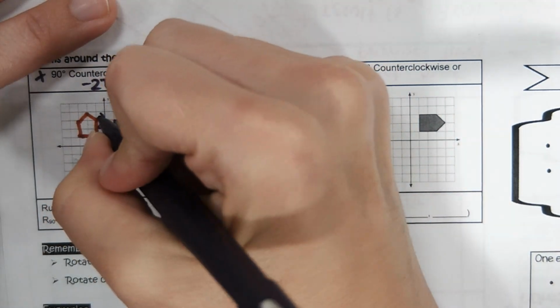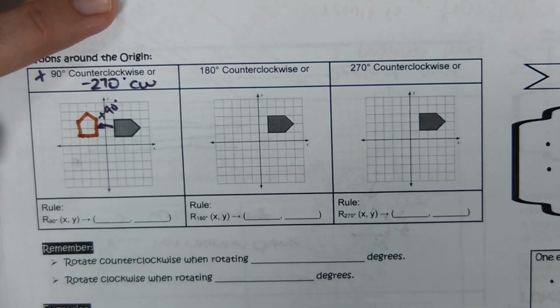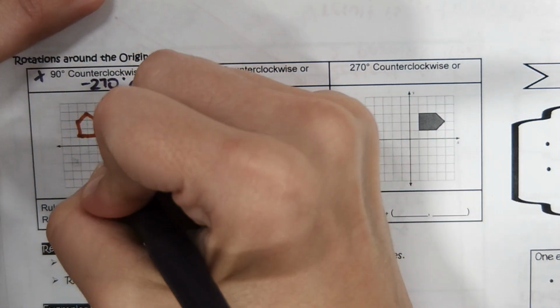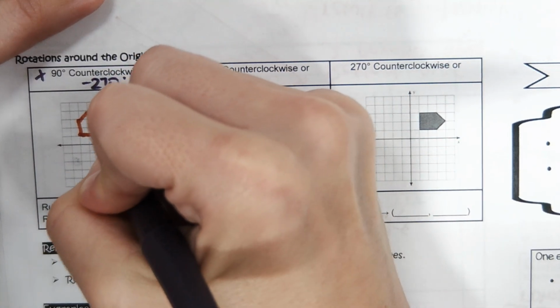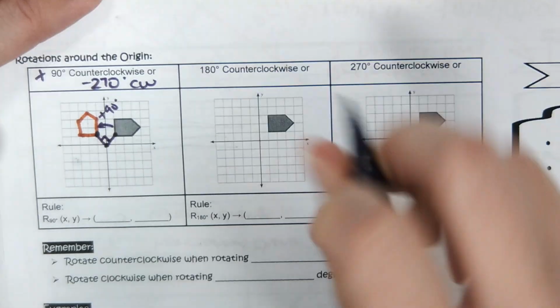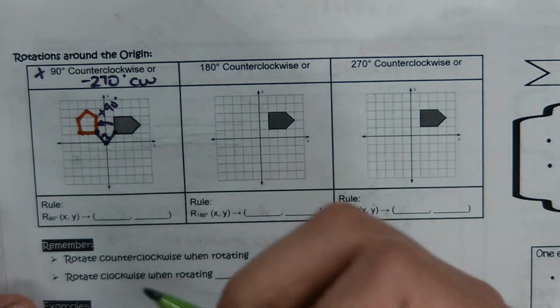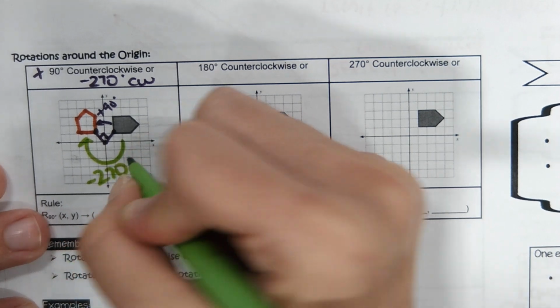That would be a positive 90-degree rotation. And also, if you were to take a corresponding point like this corner and this corner, and then draw a line to the origin, the center of rotation, it should make a 90-degree angle. And then the 90-degree rotation is the same as negative 270, so 3 turns this way.